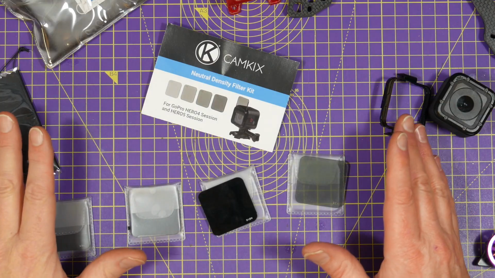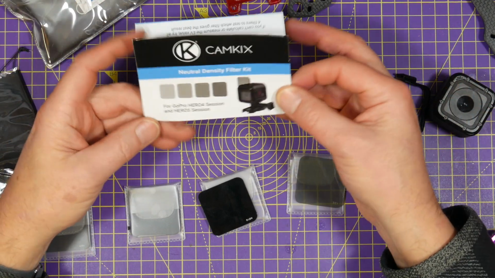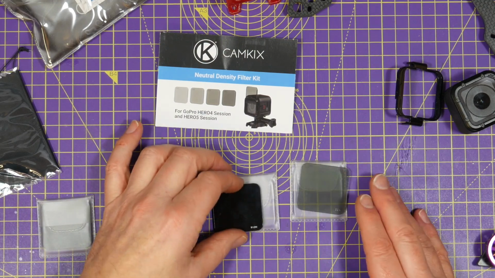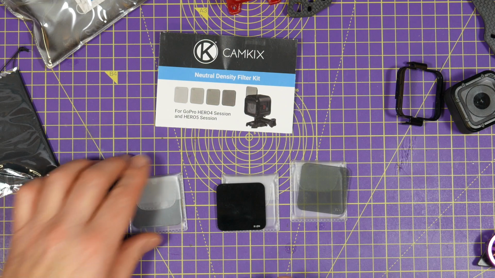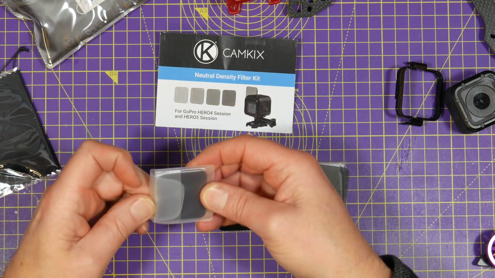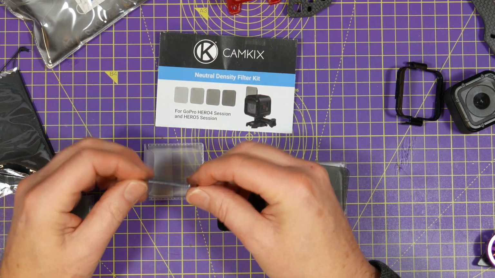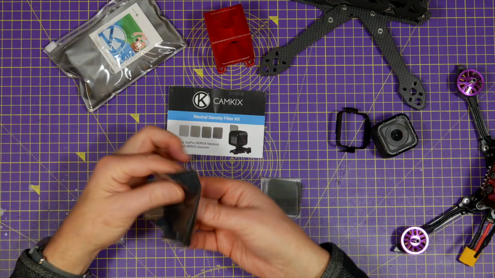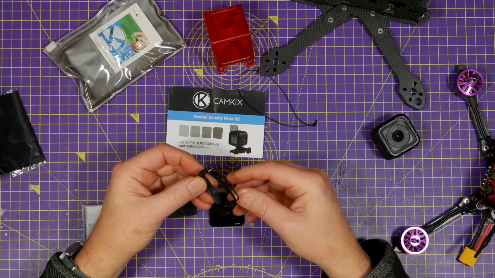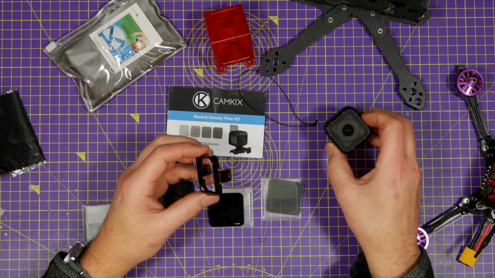ND filters like this kit from Camkix come in 4 grades: ND2, ND4, ND8 and ND16. ND2 is like a lightly smoked set of sunglasses, and ND16 is pretty dark. And these numbers are the number of stops or exposure values the filter allows you to correct the exposure by. ND2 is 1 stop, ND4 is 2 stops, and so on. This kit comes with a cleaning cloth and some pouches and a clip to mount the filters to the front of your Session 4 or 5. It's really good value for money, and I've been using it for ages.